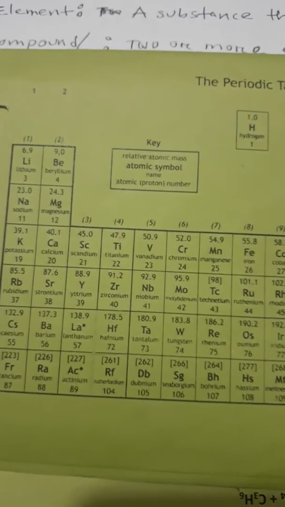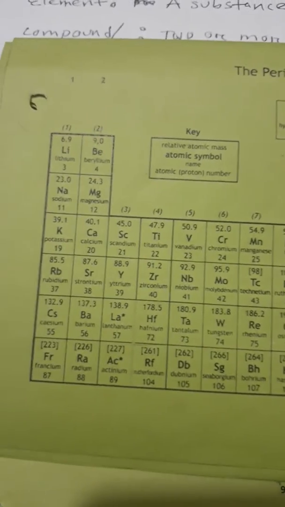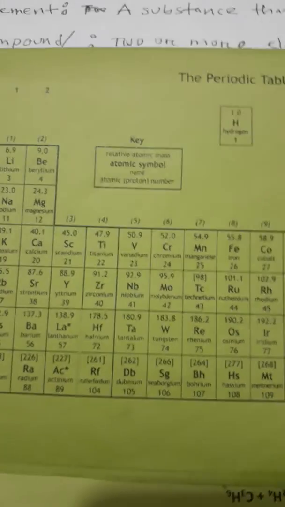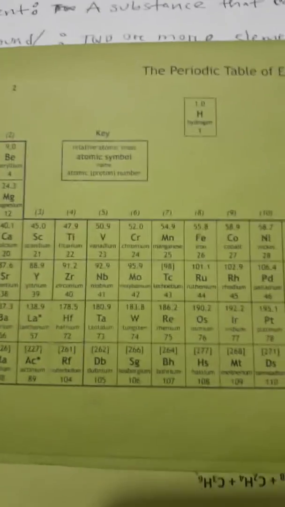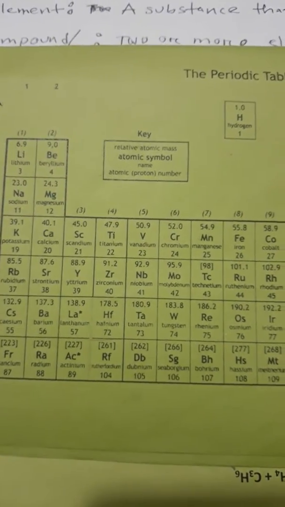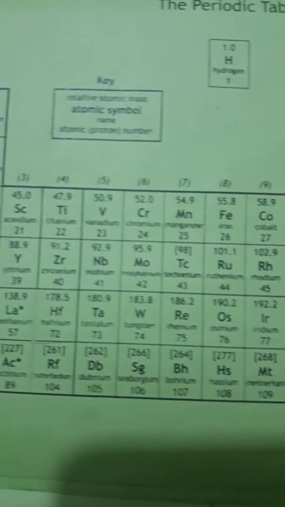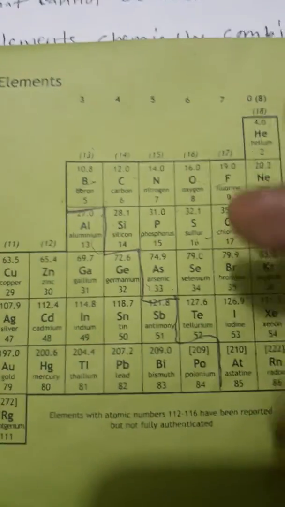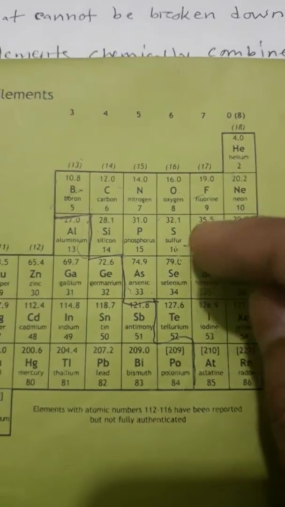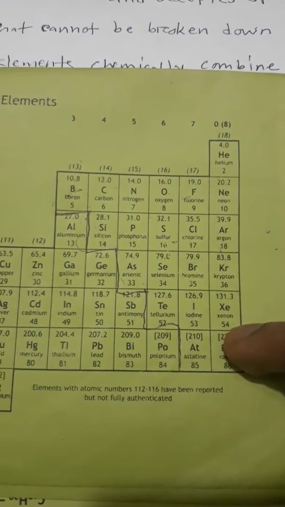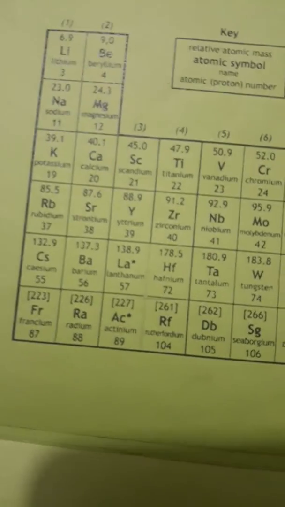Today I am going to teach you something about the periodic table. Now you can see there are some metals and there are some non-metals. If you can see here, these all are metals. Except on the left side, you can see this is a barrier or border, you can say. These are the non-metals, and all of the others are metals.